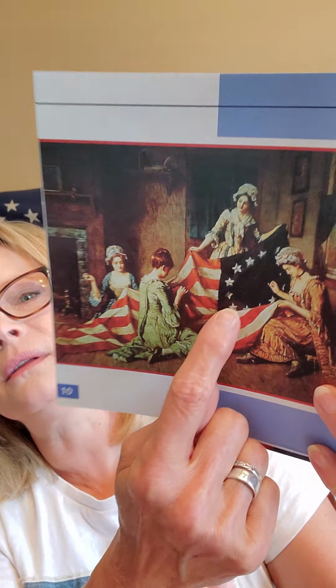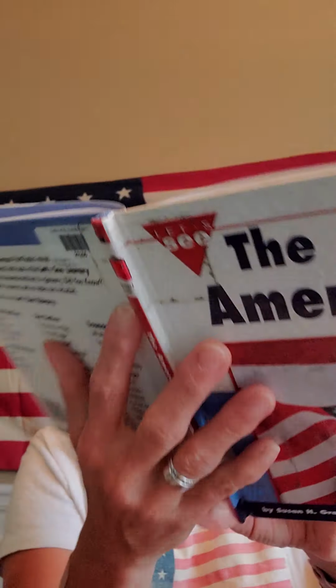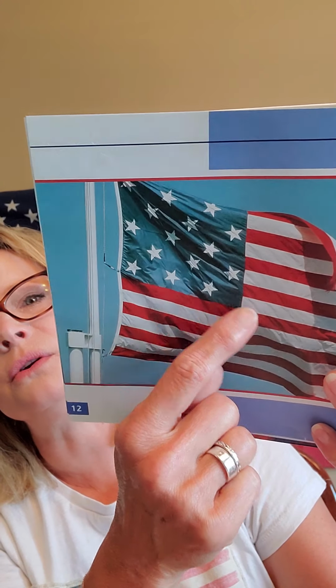And then so the flag went from looking like this with 13 stars and stripes to looking like this. A lot less stars, right? 15 stars and 15 stripes.